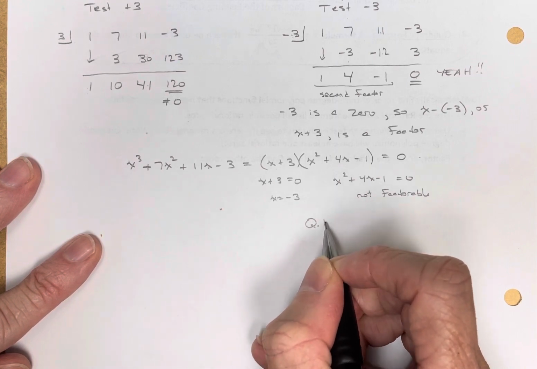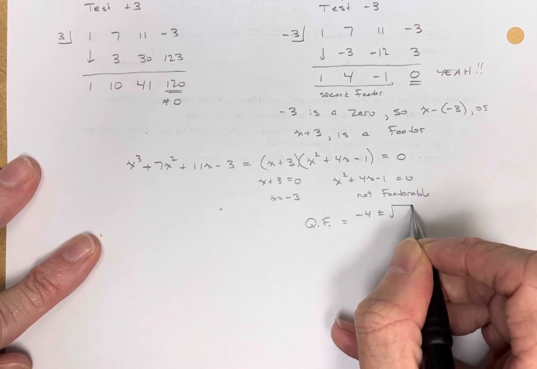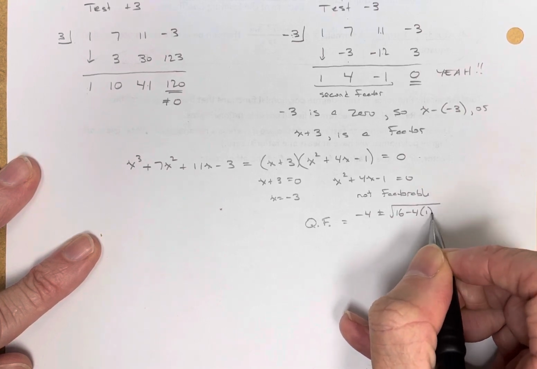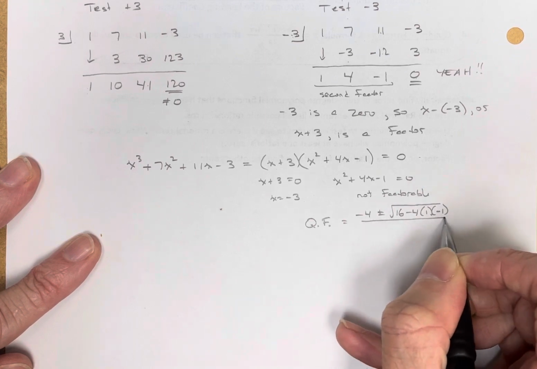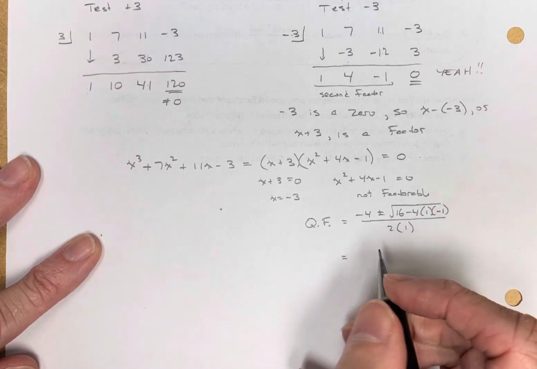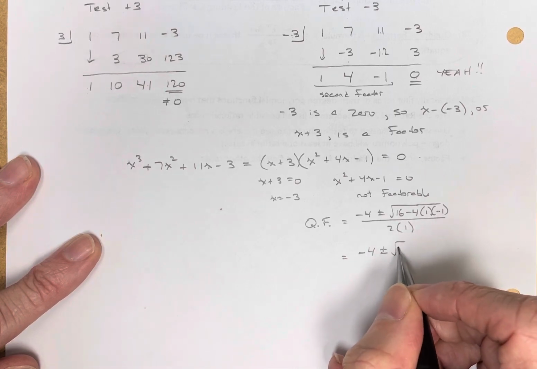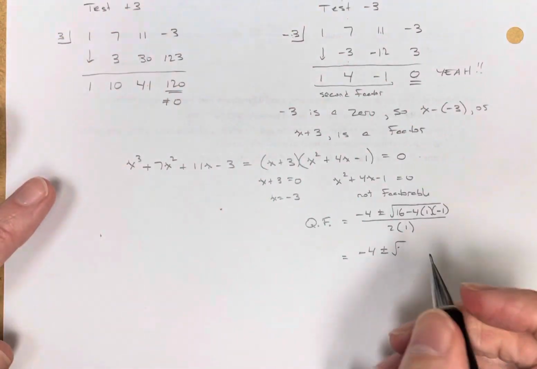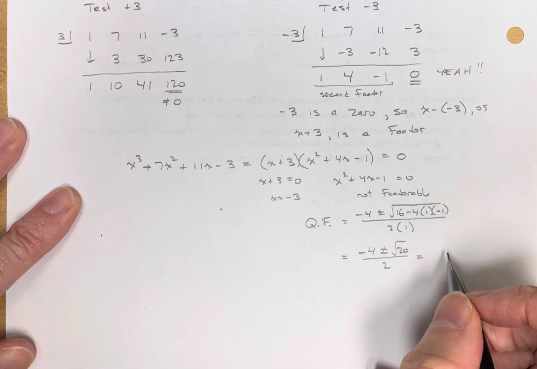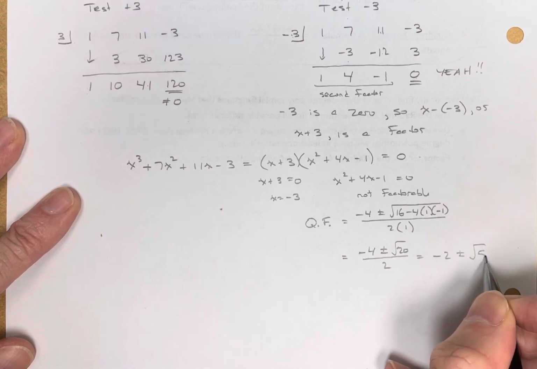Okay, so the quadratic formula is negative 4 plus or minus the square root of B squared, which is 16, minus 4 times A times C, all divided by 2 times A. I'm doing it out, obviously, over 2, which gives us negative 2 plus or minus the square root of 5.